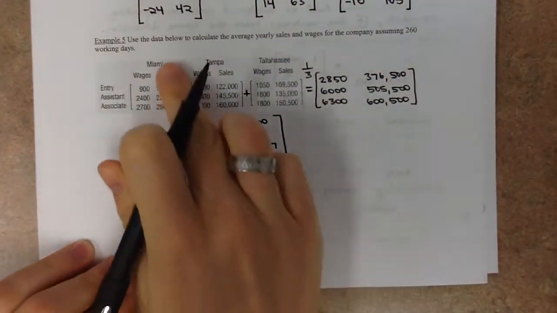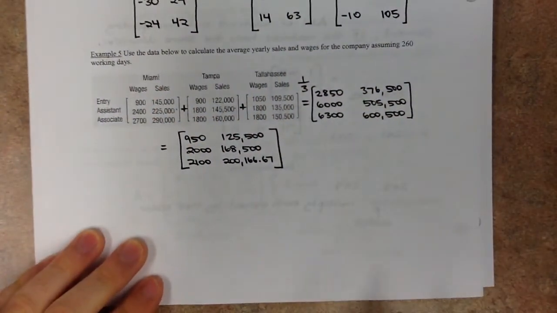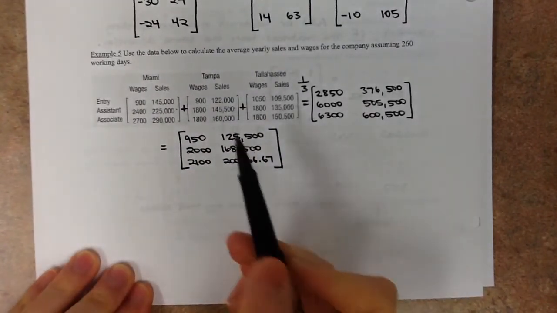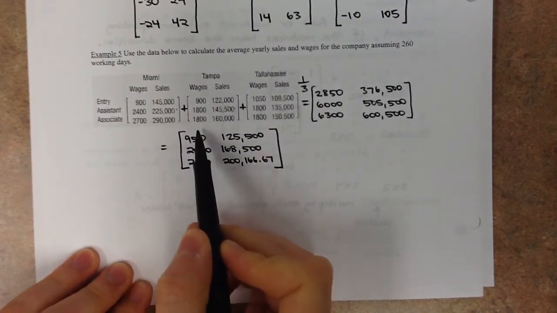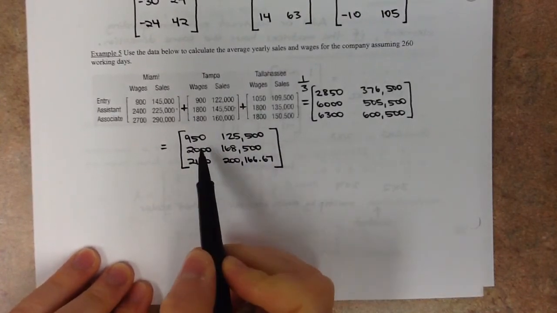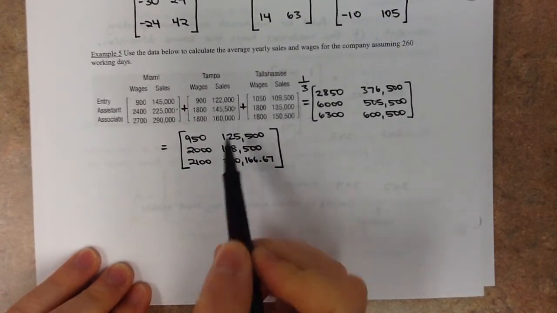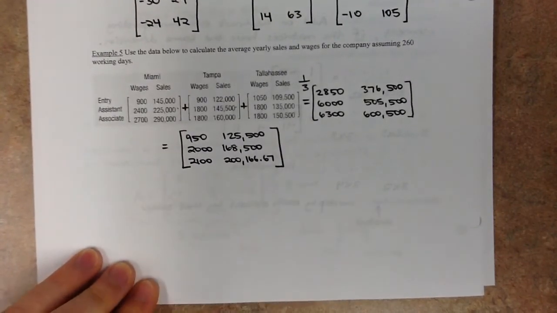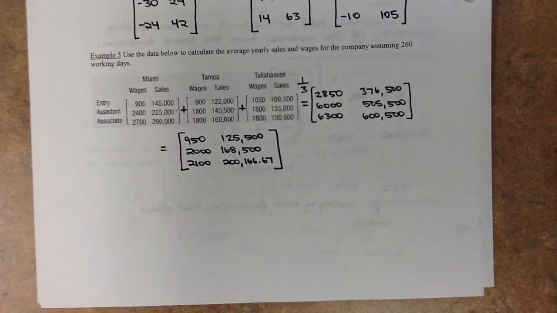All right, so these are all of the average yearly sales and wages for the company. So when I average the Miami company with the Tampa company with the Tallahassee company, this is the average wages for an entry position, average sales, average wages for an assistant position, average sales, average wages for an associate position, average sales. So that would be our final answer. All right, I believe, yep, we are all set.